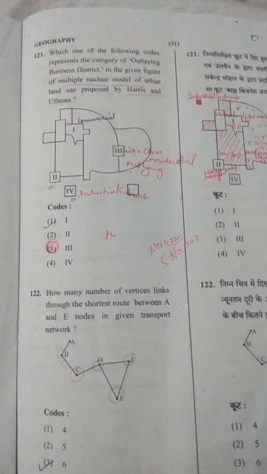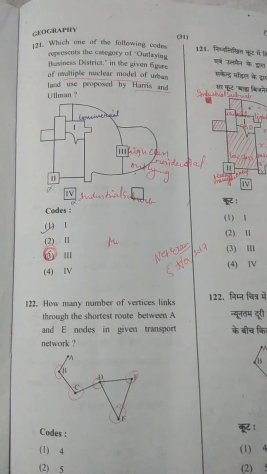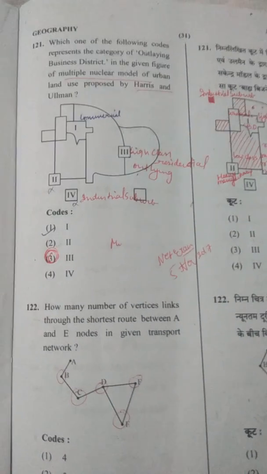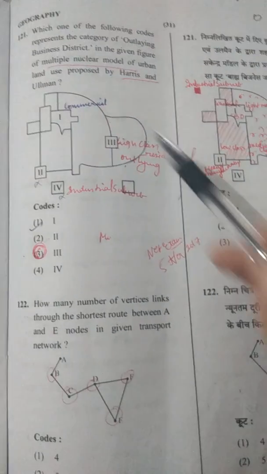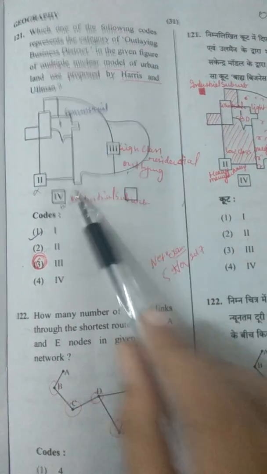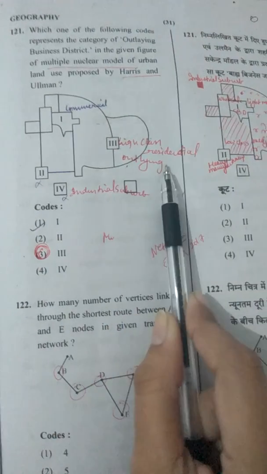Good evening everyone. So question number 21, which one of the following codes represents the category of outlying business district? Now just remember the Harris-Ullman model, the multiple nuclei model. It is divided into three parts: low class, middle class, high class.